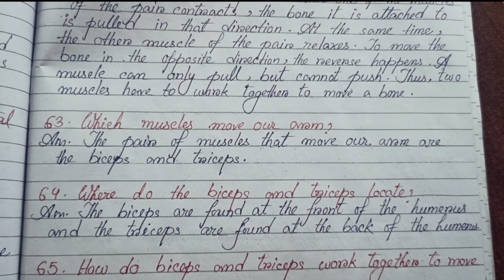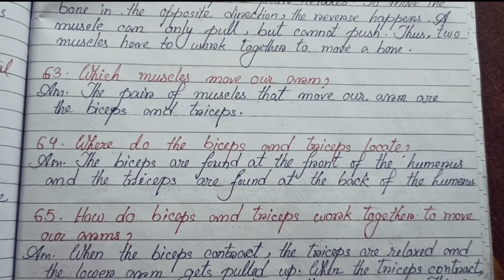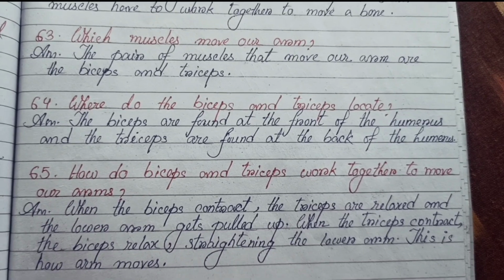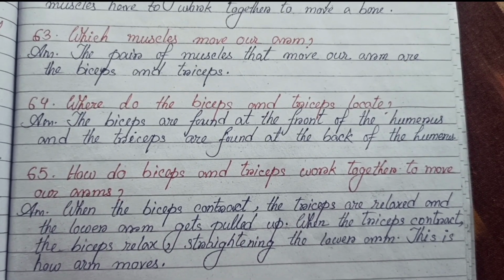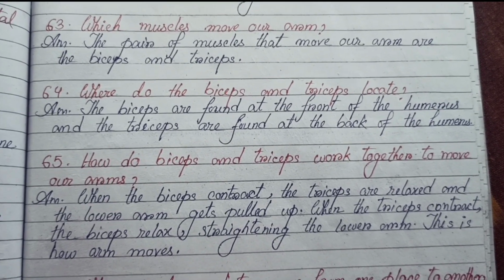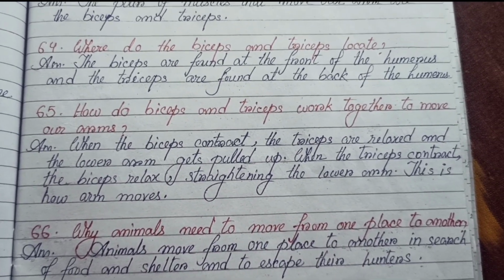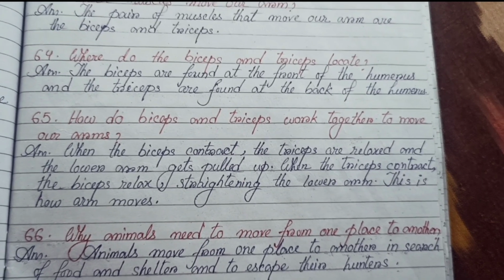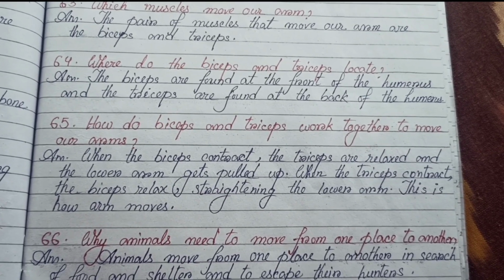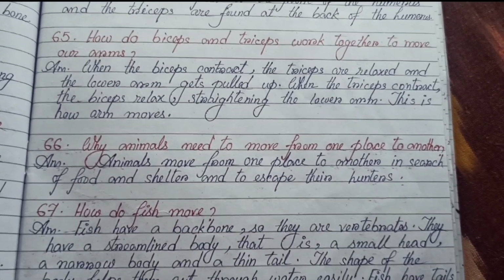63. Which muscles move our arm? The pair of muscles that move our arm are the biceps and the triceps. 64. Where are the biceps and triceps located? The biceps are found at the front of the humerus and the triceps are found at the back of the humerus. Number 65. How do biceps and triceps work together to move our arms? When the biceps contract, the triceps relax and the lower arm gets pulled up. When the triceps contract, the biceps relax, straightening the lower arm. This is how the arm moves.